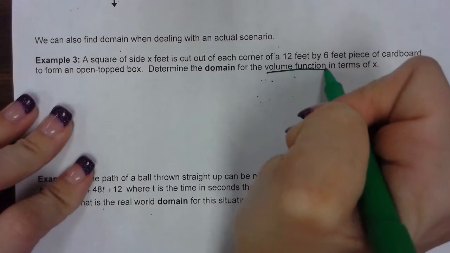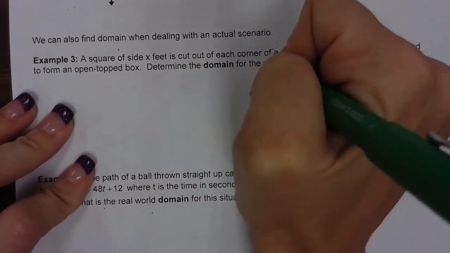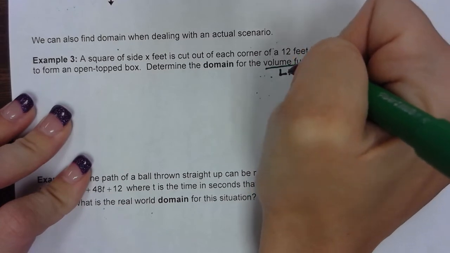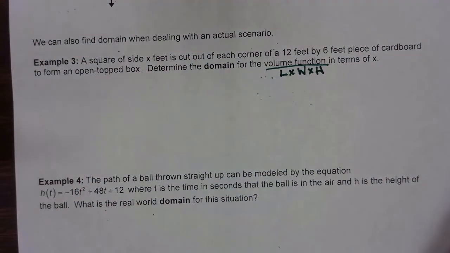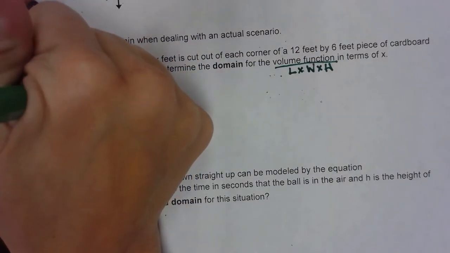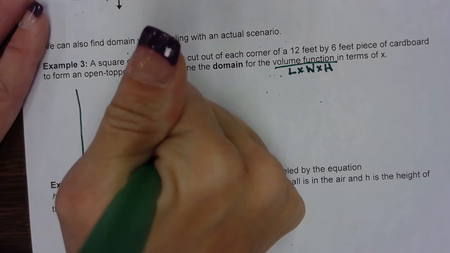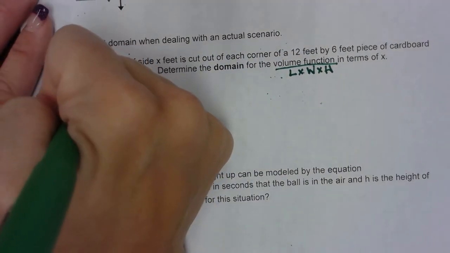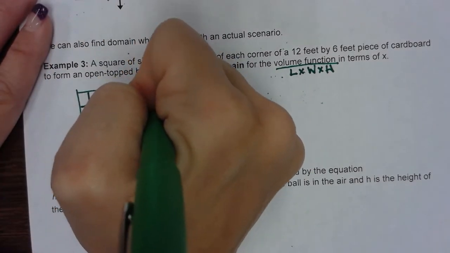So volume, remember volume is length times width times height, and we have to think of volume as a measurement, and volume can never be 0 or negative. It can't be 0 because we wouldn't have a 3D object now. So let's draw this out so I can show you what it looks like. So we have our cardboard box, and we're cutting out these squares.